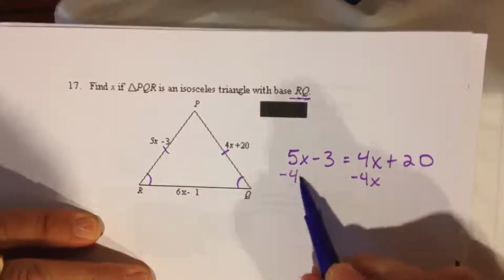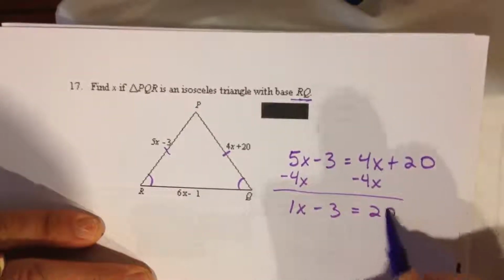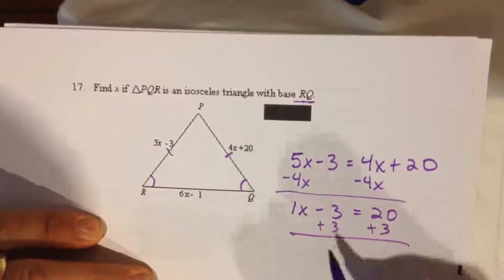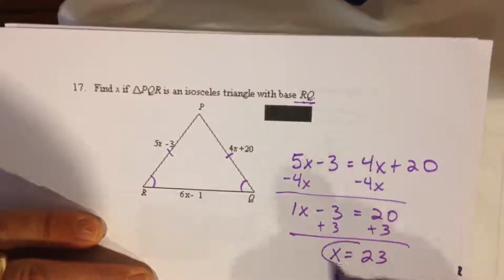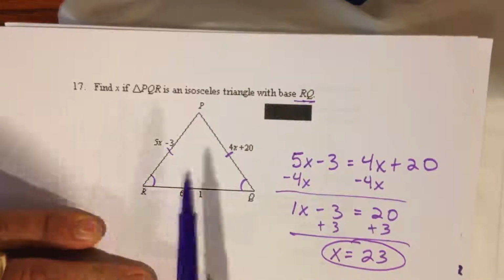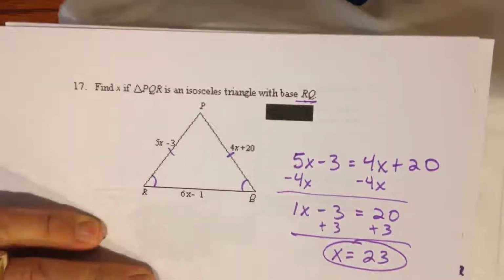This goes pretty quick because I get 1x minus 3 equals 20. And then all I have to do is add 3 to both sides. 1x is just x. So x equals 23. Now it says find x. So we really don't have to plug it back in to find the actual side lengths.